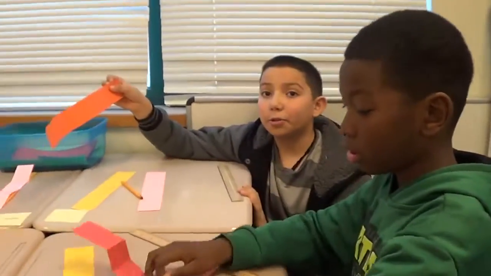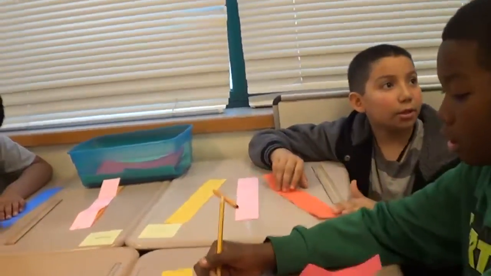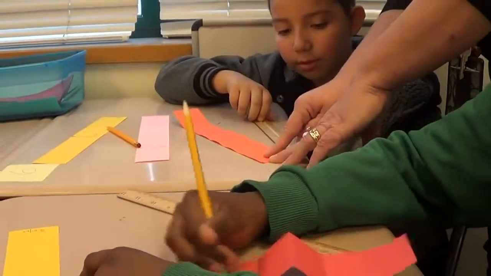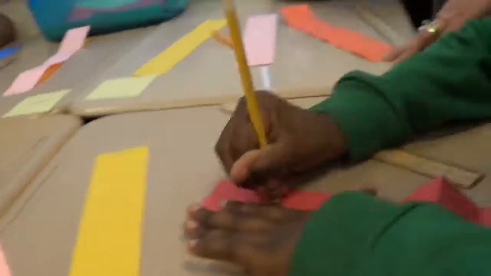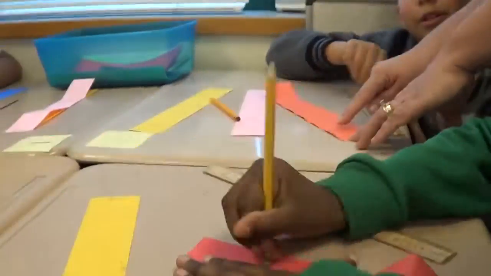I did 2s. Could you do fifths? Okay. Just kind of fold it up. You did 2 inches. Is that what you're telling me? Okay. So how many parts? 1, 2, 3, 4, 5, 6. So there are 6. Okay. So this is 1/6. Can you write the fraction on there for me?